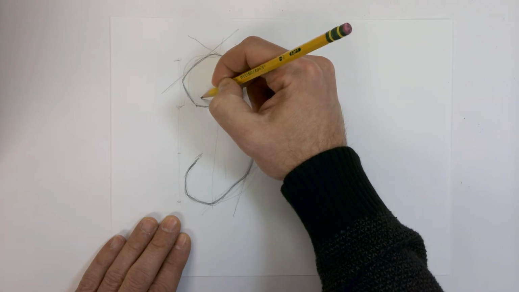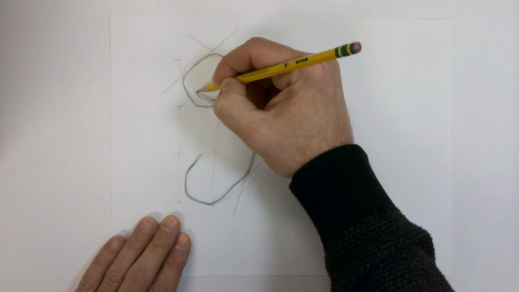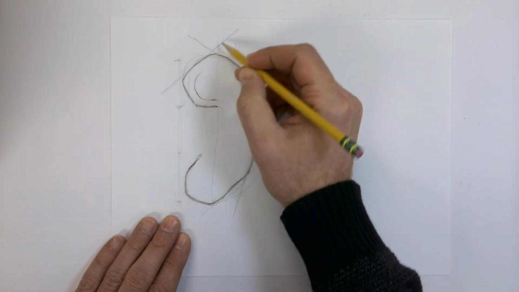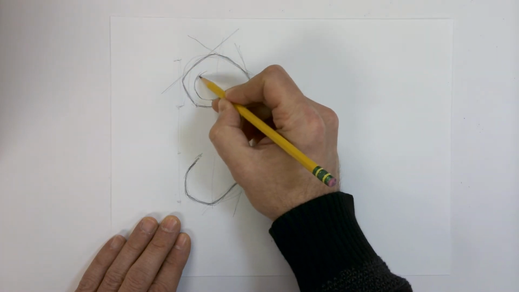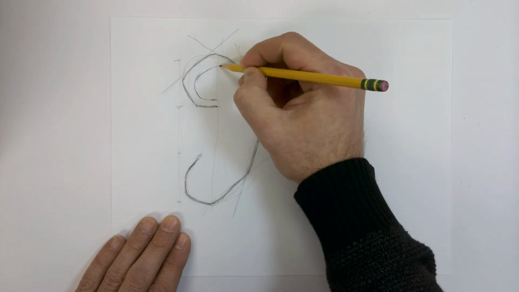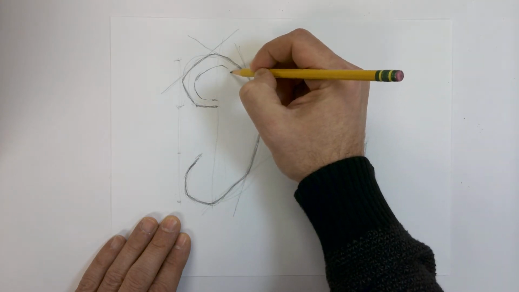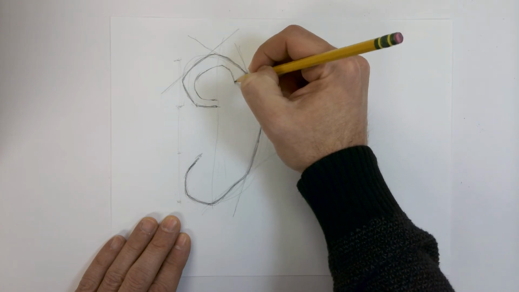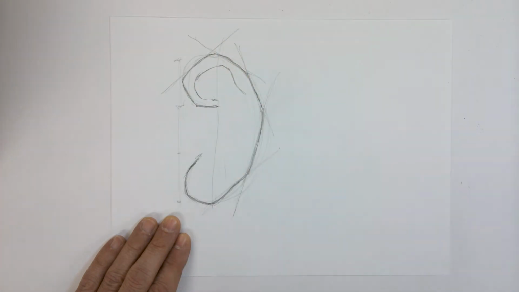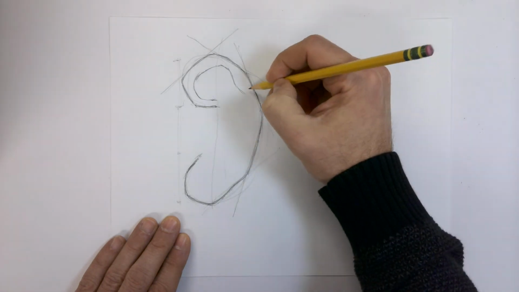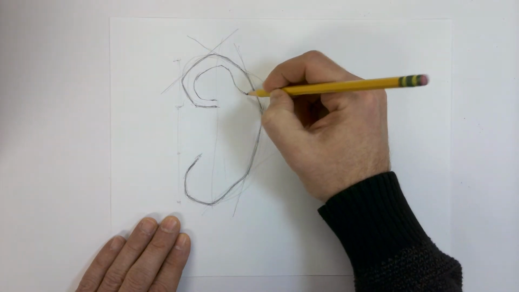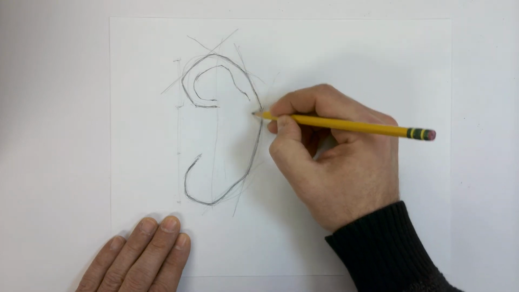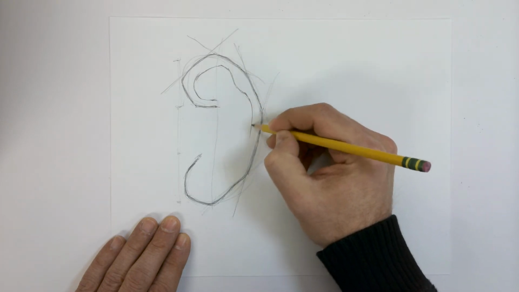We're going to come over. And this is going to be not as angled here. We're going to round this off. Come over here. Come in a little bit towards the top. Come down.